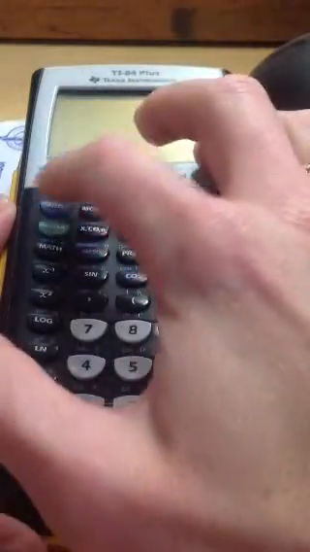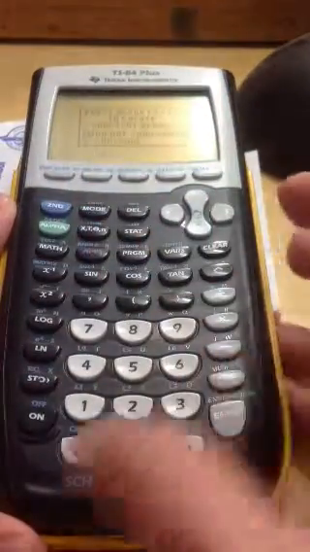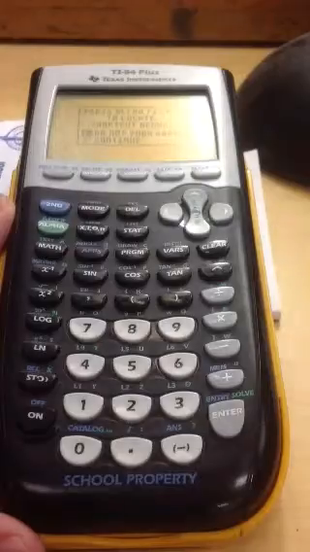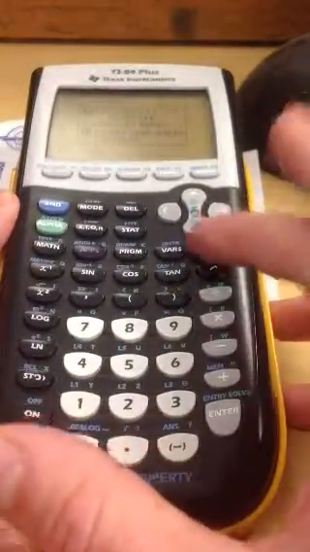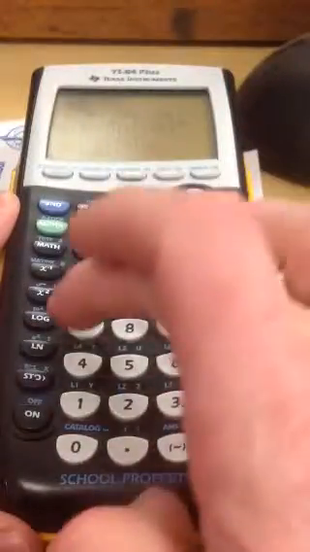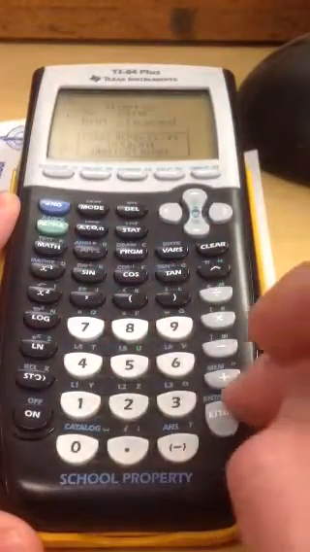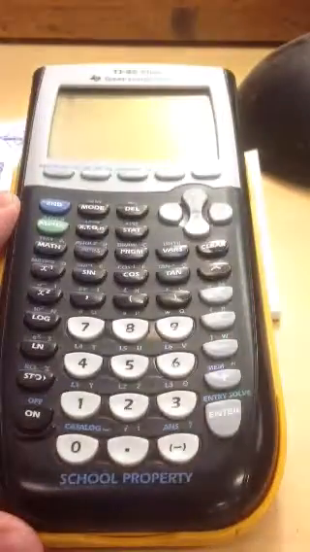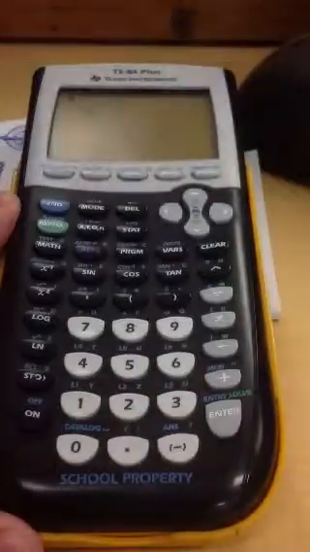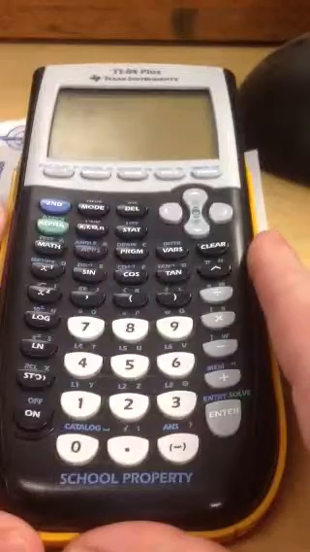First thing we need to do is to turn on the calculator, and what I suggest is always go ahead and clear the calculator of anything that was done before. So second plus 712 is going to clear our RAM. Trying to figure out the best way to see the contrast. I suppose that's just going to have to do it right there.